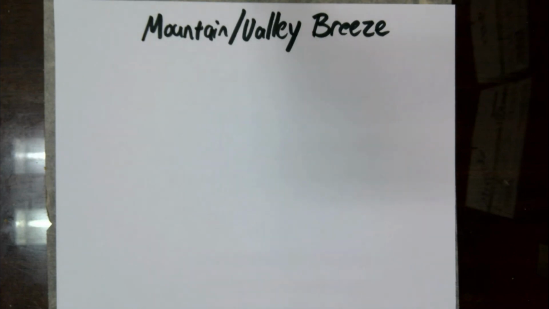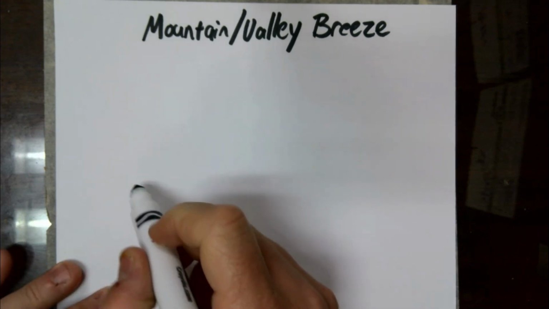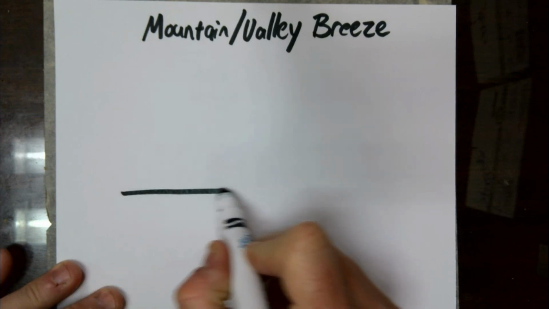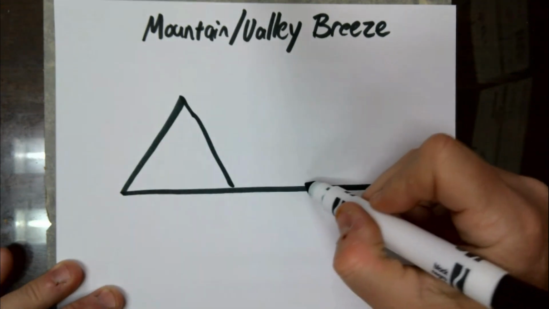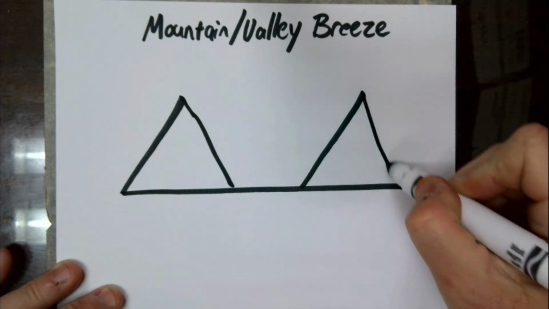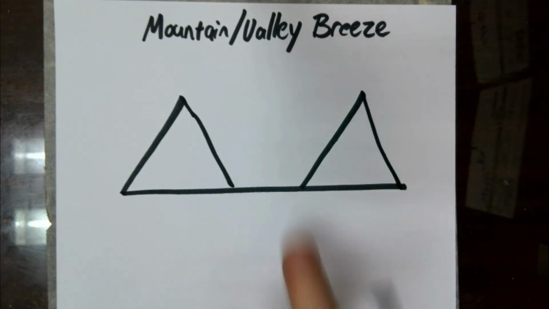Okay, so we're going to take a look at another example of some small-scale or localized, in one specific place, type of movement of air. These are going to be called mountain and valley breezes. So what we need to diagram here is some mountains and some valleys. It's fairly simple. We're going to draw a couple of mountains, something as simple as this. And we've got a valley in the middle, and we've got two mountains.